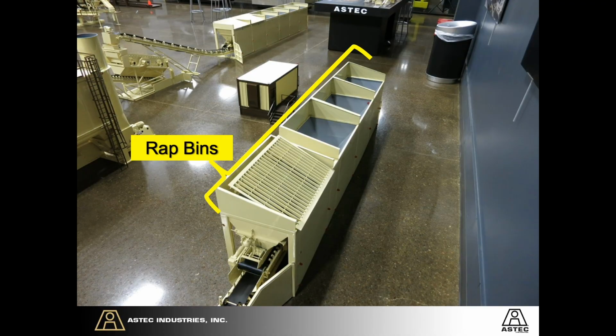Continuing on to the RAP bins. RAP bins have become very, very popular over the years, again, because it's green.